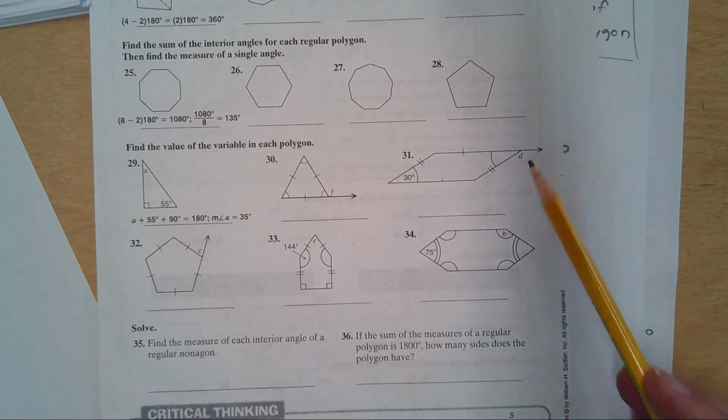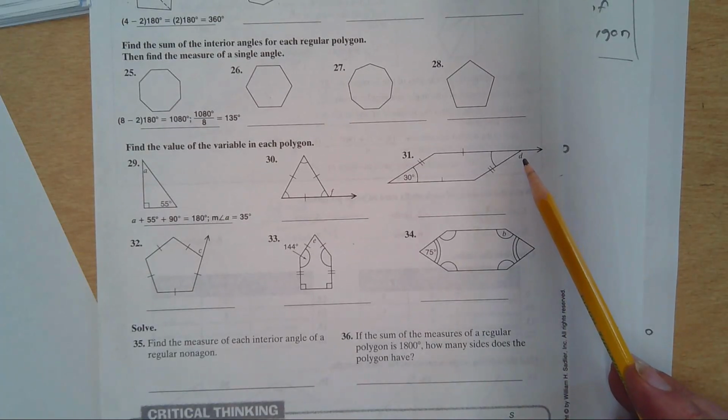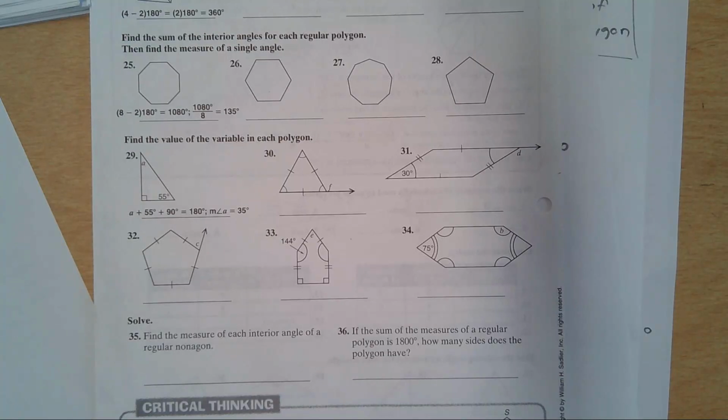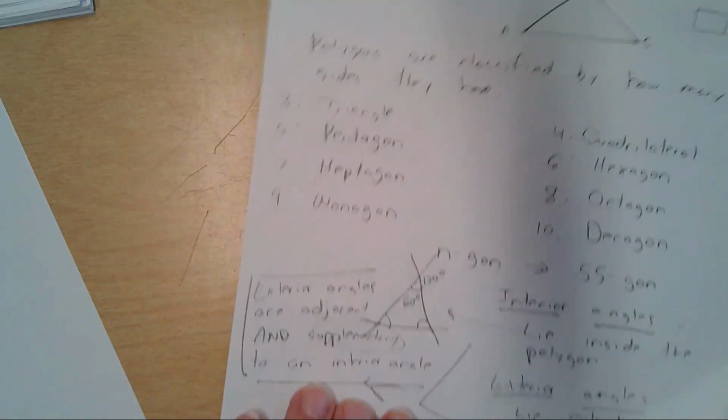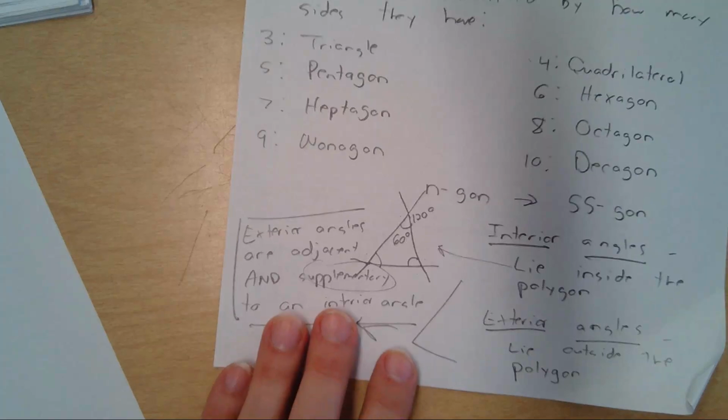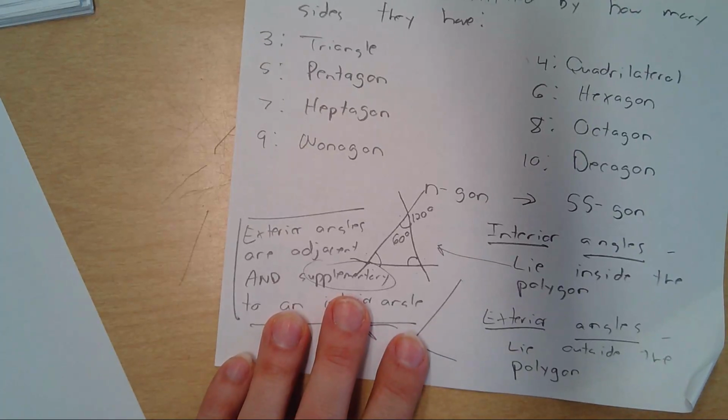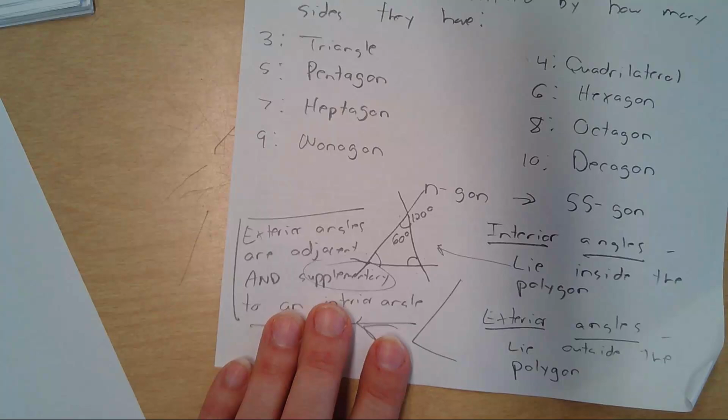But what do you think D is? It is an exterior angle. It's 150. Right, and it goes back to what we know to be true in our notes. Exterior angles are adjacent and, this is the big thing, supplementary. What are supplementary angles? Two angles that measure up to 180 degrees.